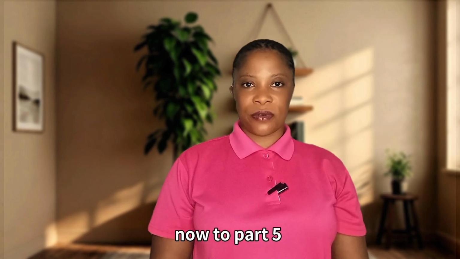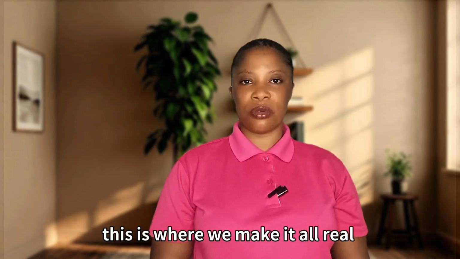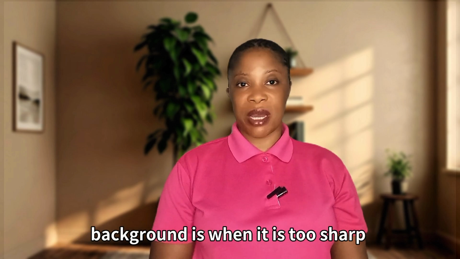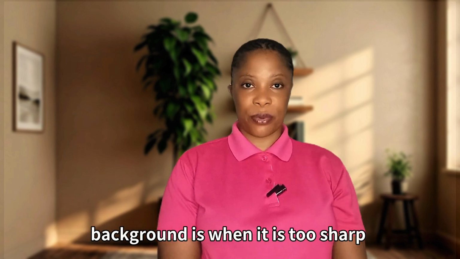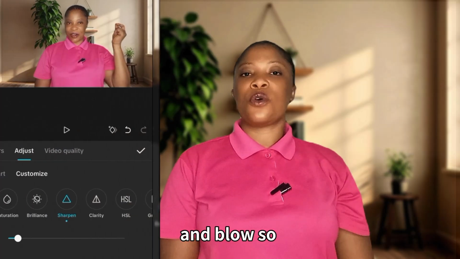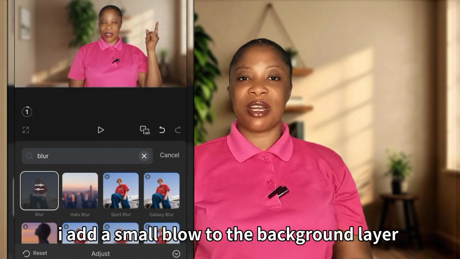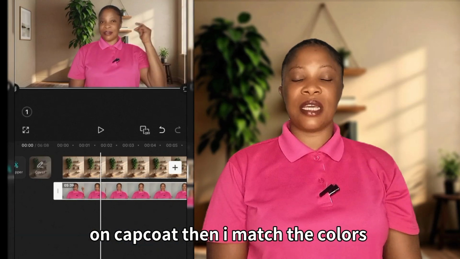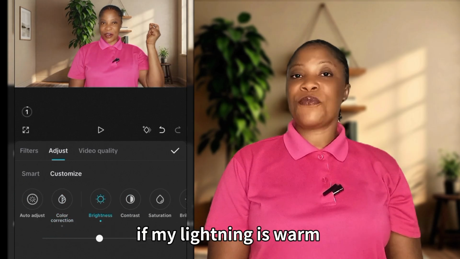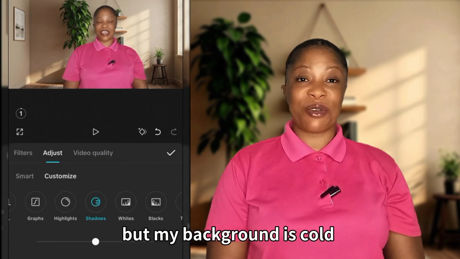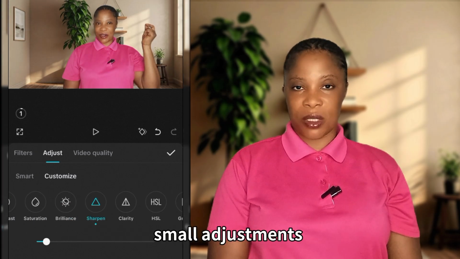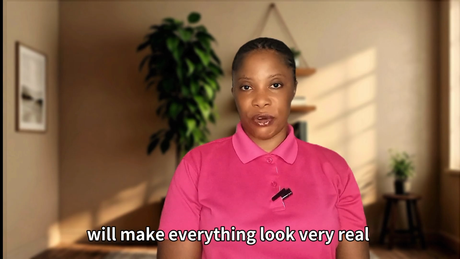Now to part five. This is where we make it all real. The biggest thing that gives away a fake background is when it is too sharp. Even in real life, backgrounds usually have this softness and blur. I add a small blur to the background layer on CapCut. Then I match the colors using the color correction slightly. If my lighting is warm but my background is cold, it immediately looks disconnected. Small adjustments will make everything look very real.